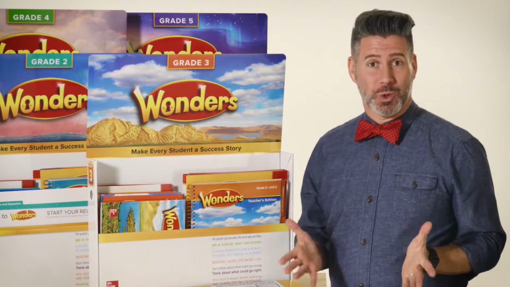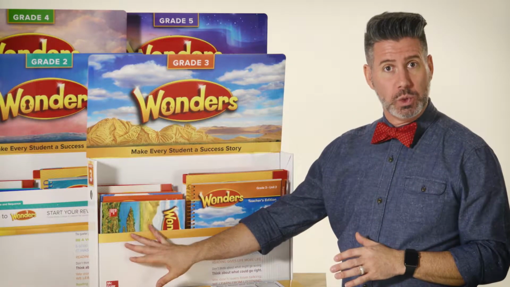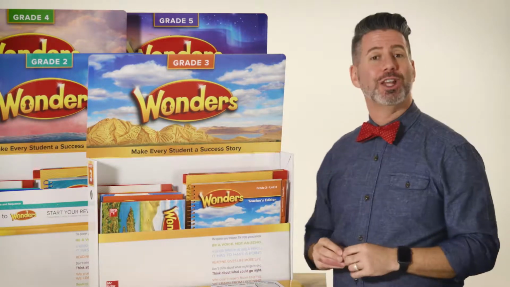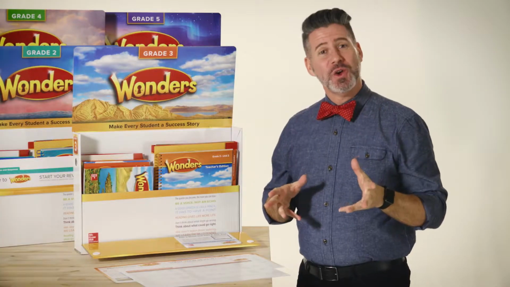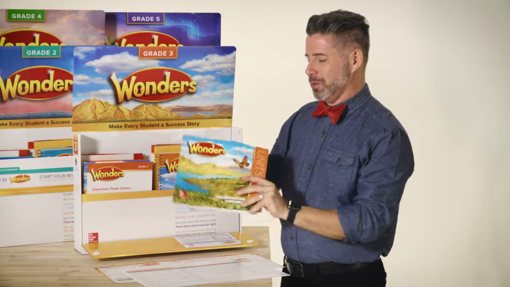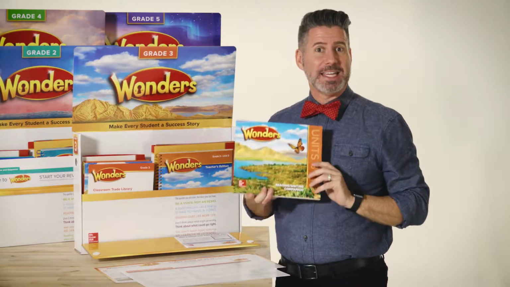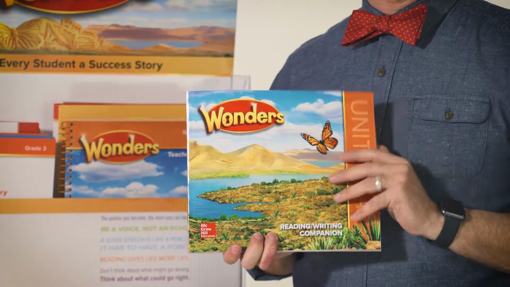You'll find that the box is organized really into two sides. You have all of your student resources and tools on the left. Over here on the right, you'll see all of your teacher resources and teaching tools as well. So let's start with our student side. So the first thing you're going to see right here is our brand new Reading Writing Companion. This is an interactive, consumable student edition.